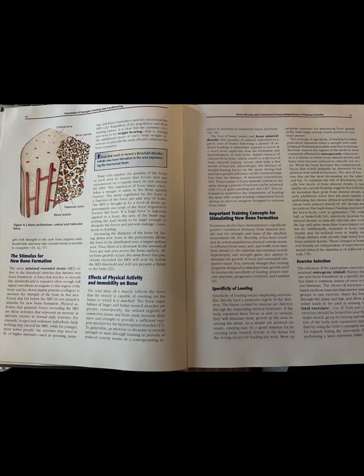To minimize the risk of developing critically low levels of bone mineral density in late adulthood, current thinking suggests that individuals maximize their peak bone mineral density in early adulthood, when they are most capable of performing the intense physical activities that increase bone mineral density. Recent studies indicate that high-impact loading exercises for the lower body, such as gymnastics, volleyball, and basketball, selectively increase bone mineral density at critically relevant sites such as the hip and spine, more than lower-impact activities do.